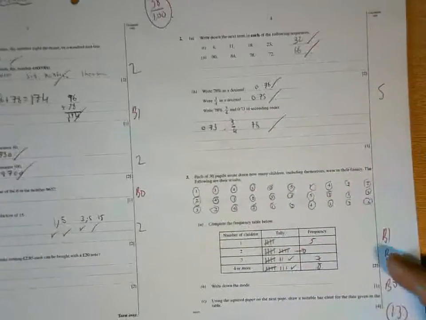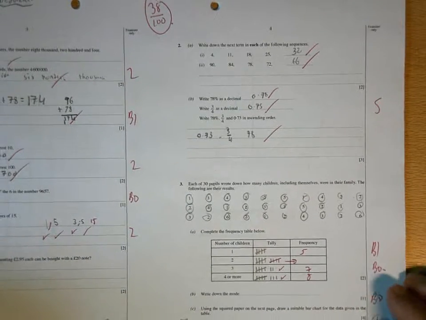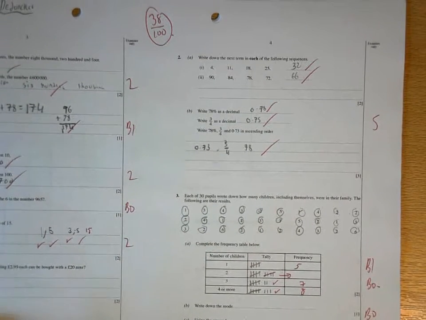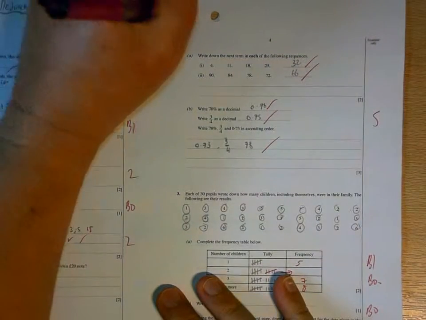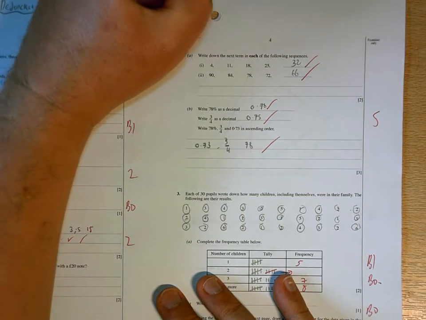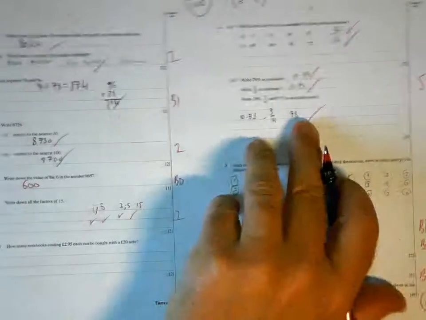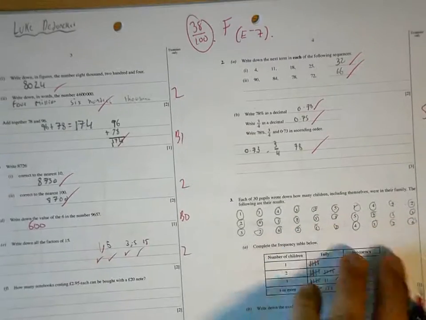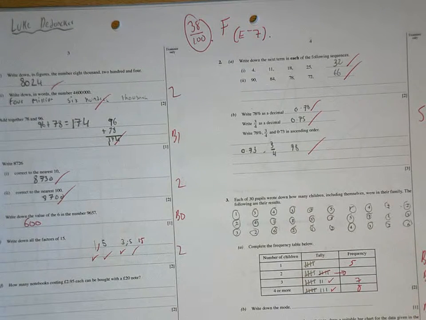You are improving every paper, but I do need you to be improving a bit with greater jumps than you are, otherwise you're not going to be at a grade C in a month. So for that one you're in a grade F. You are 7 marks from a grade E. Okay, now you'll easily go in there and find 7 marks, but you do need to get another 20 odd in order to have any chance of getting a grade C. So there's more work to be done, Luke.